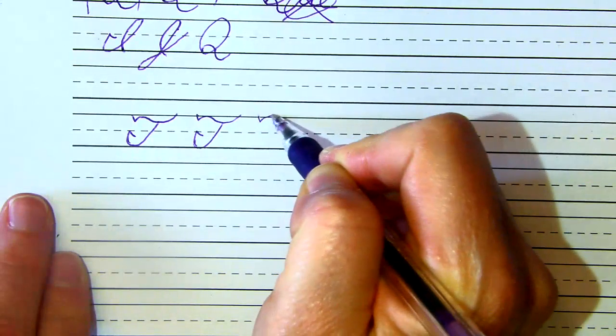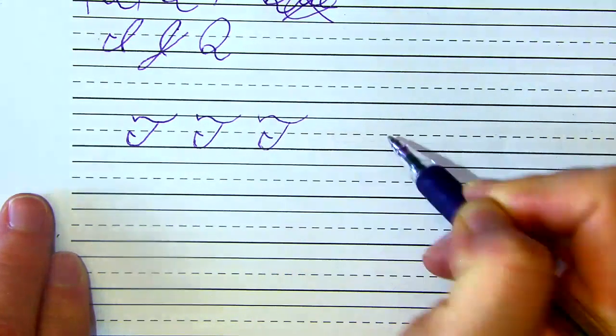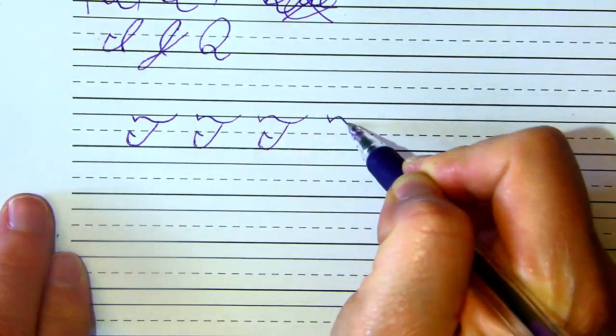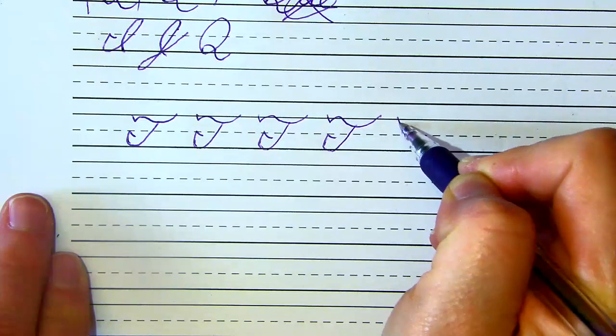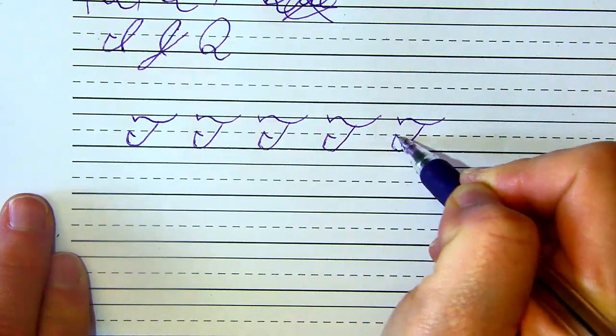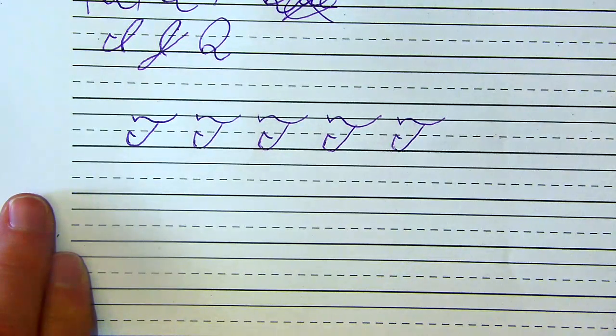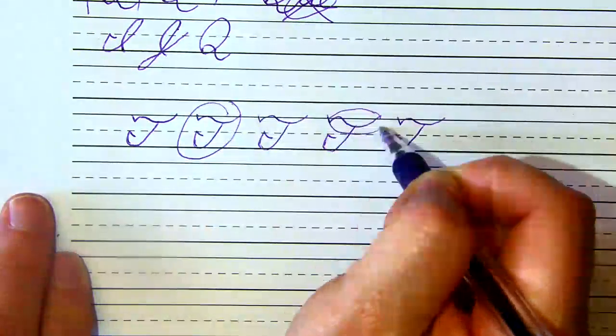Baby slant, up and under, give it a hook and a tail. I think I like this one the best. This one I made too wide on top. So that is your uppercase T.